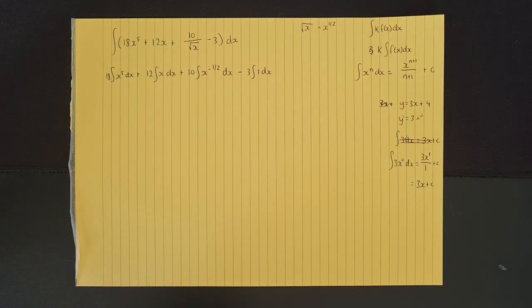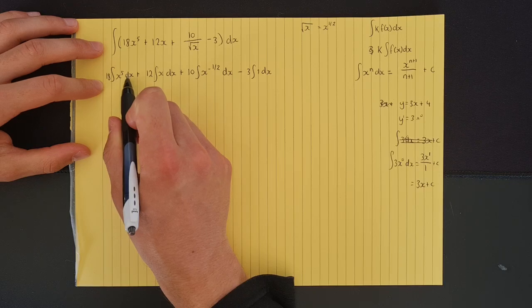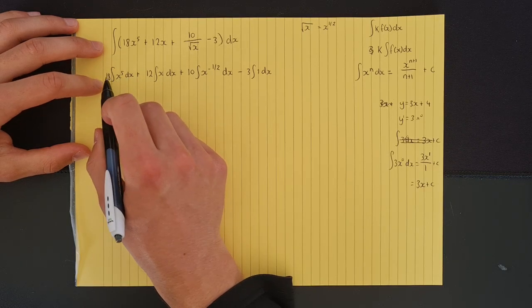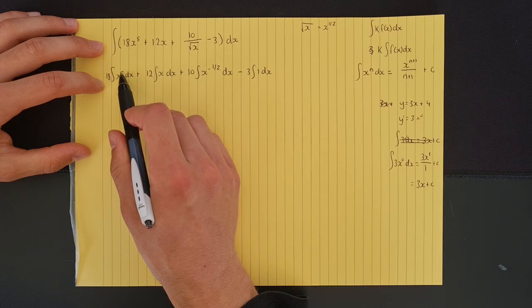So we're coming back here. We have 18 x to the power of 5 dx, so the integral of x to the 5 times 18. If we use this formula, we have to add 1 here.